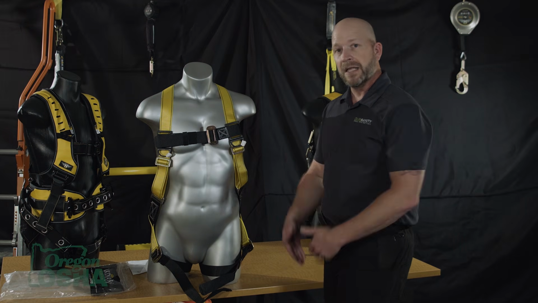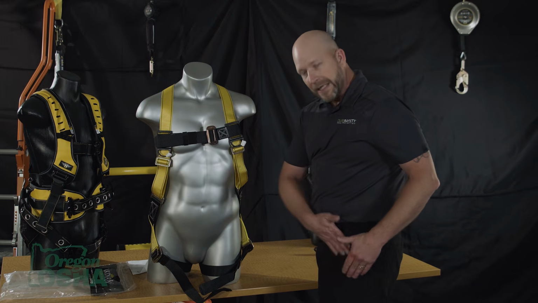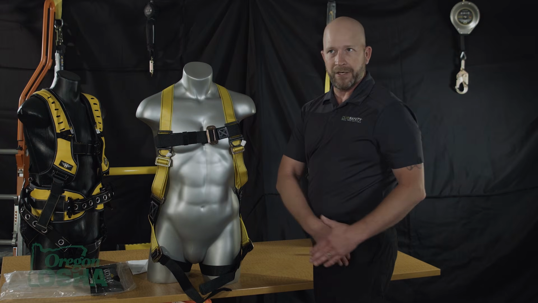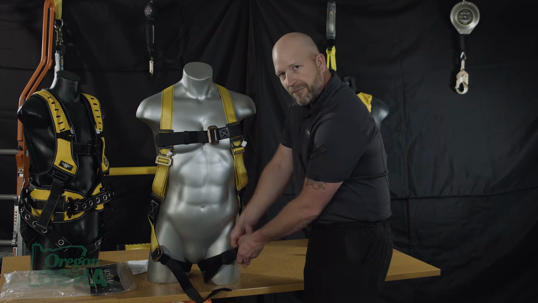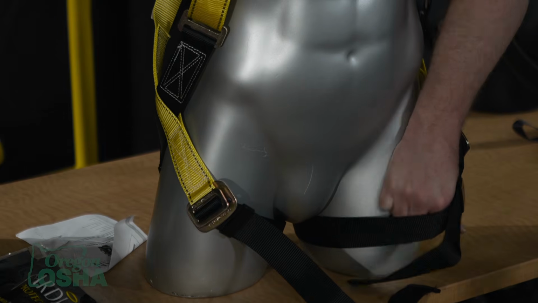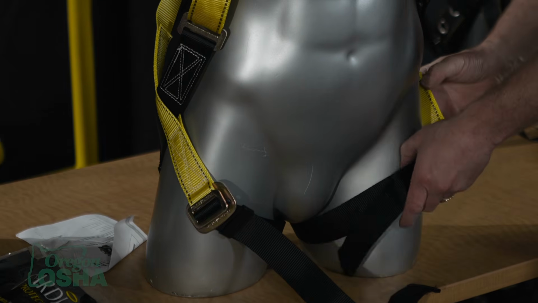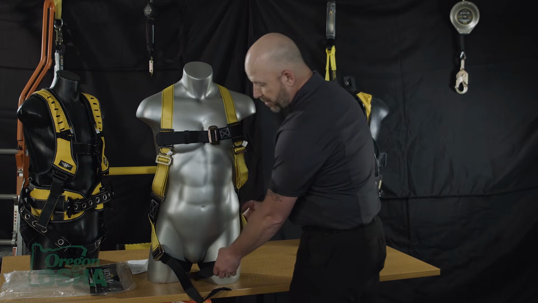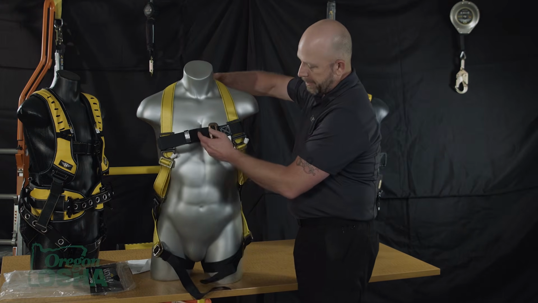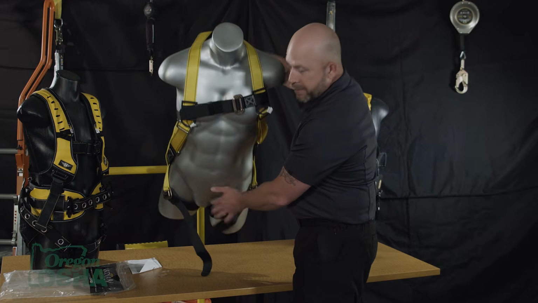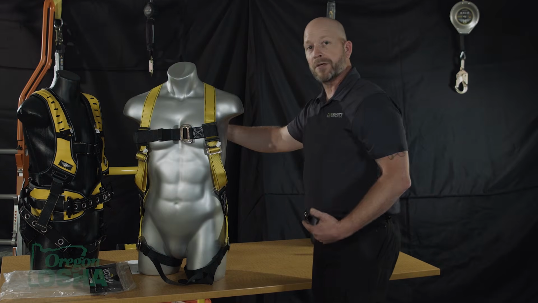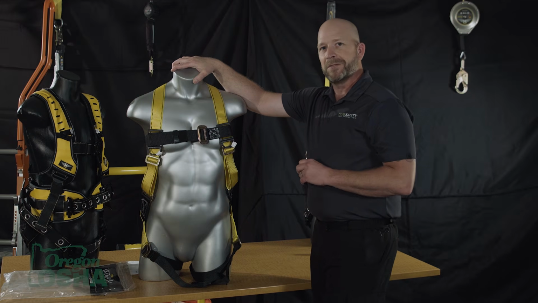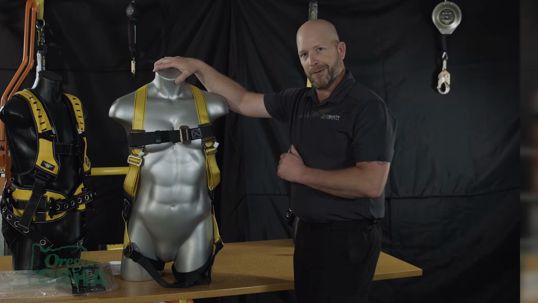Once fully fitted, they should be snug to the body and only allow a flat hand in between your thigh and your thigh strap, so that we can't fit a full fist through there. If somebody was wearing it this loosely, it would be extremely dangerous for them if they actually fell, because all of that force as the body gets picked up like this, as we fall, those leg straps will come up into the groin and create some very significant potential dangerous outcomes.